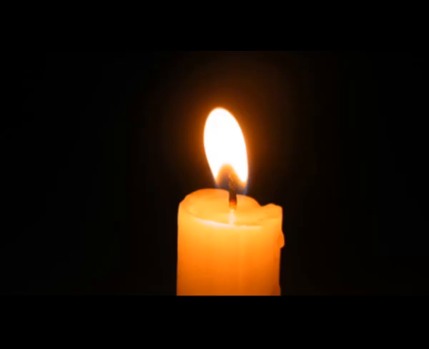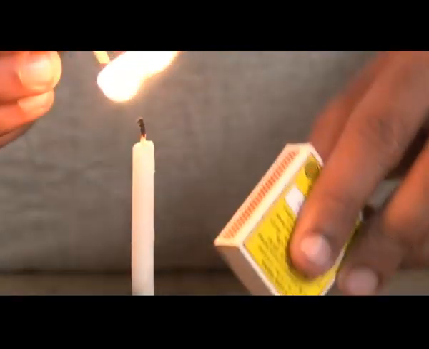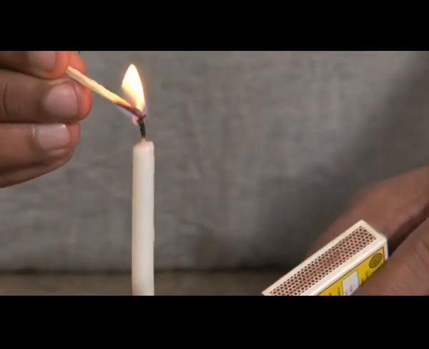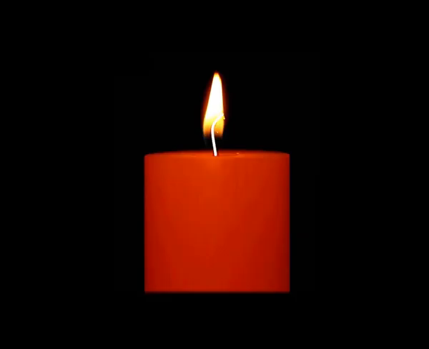Now let us learn how a candle burns. When you light a candle, wax gets melted in and near the wick. The wick absorbs the liquid wax and pulls it upward because of capillary action. Since the wax has a lower melting point, it instantly turns into a hot liquid, funneling straight up around the wick. This heat vaporizes the liquid wax into very hot gas by combustion.